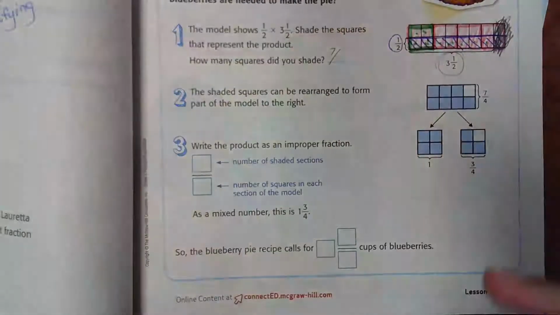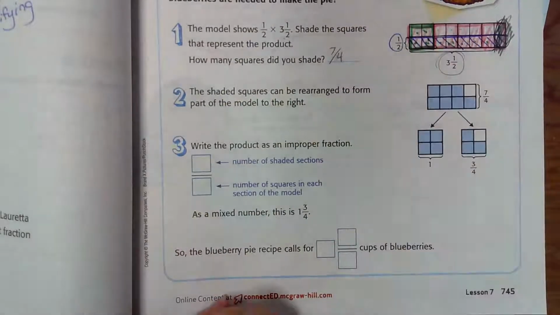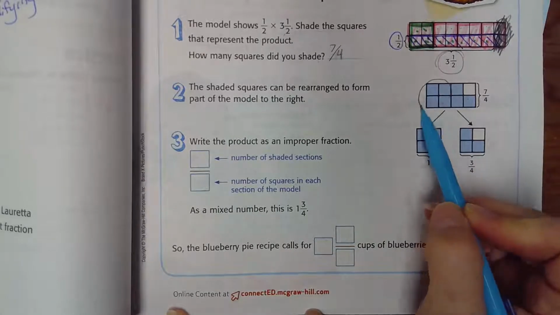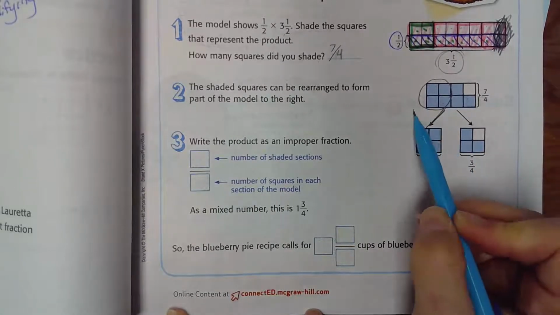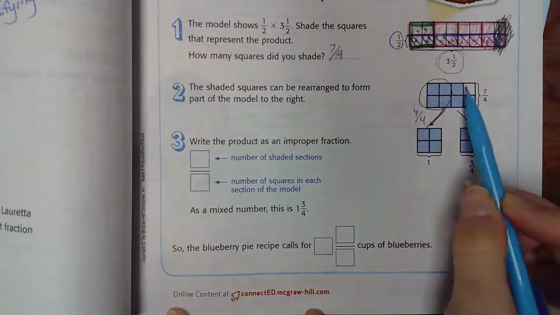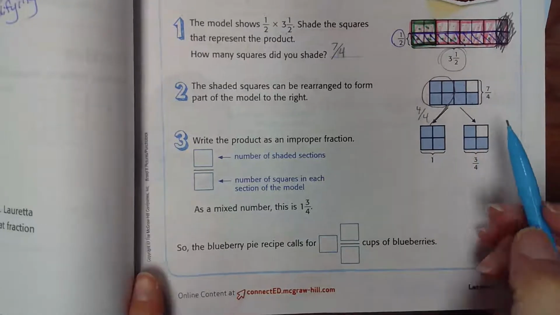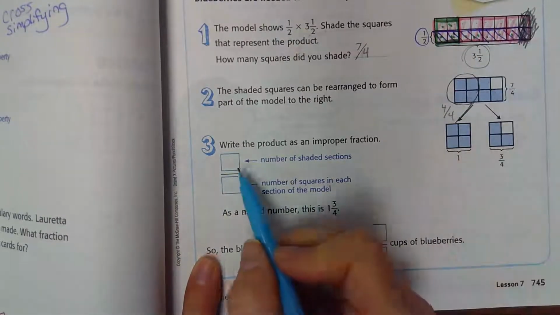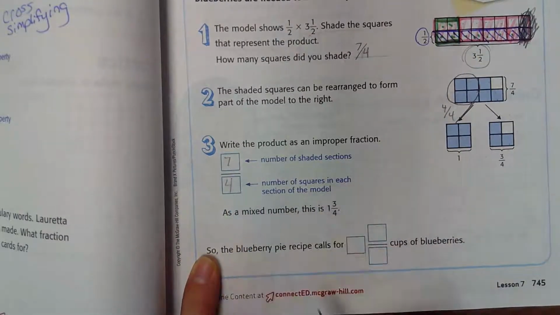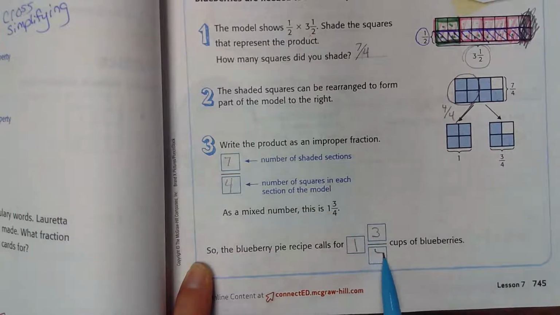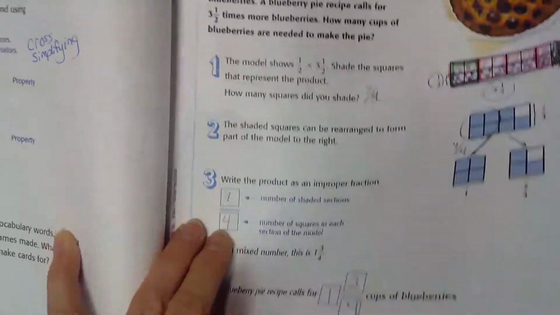So this can get really complicated, can't it? It's showing you now, if you take those 7/4 and rearrange them, you can take 4 fourths out to make one whole, and 3 fourths are left over. So if we just look at the shaded parts, that came out to be 7/4. The mixed number came out to be 1 3/4.